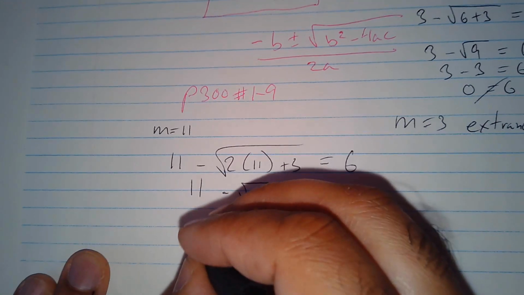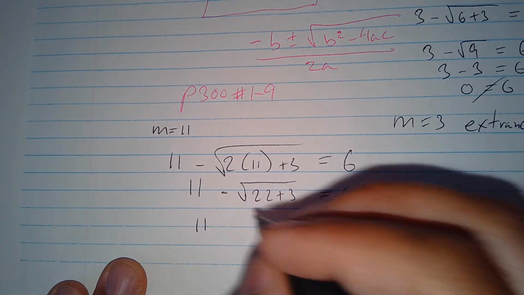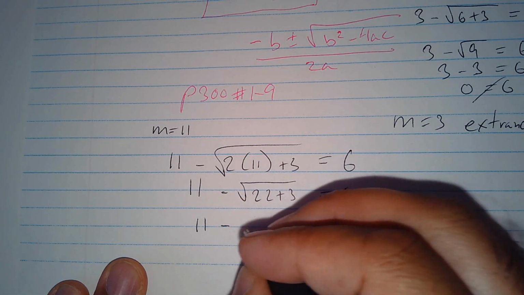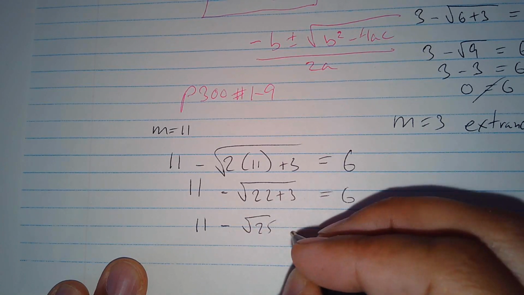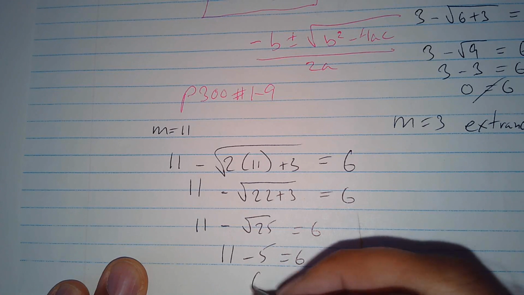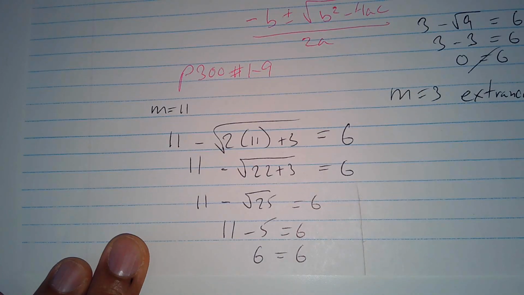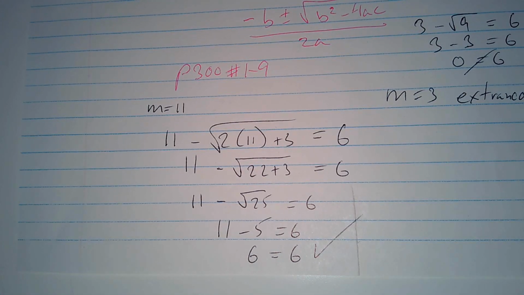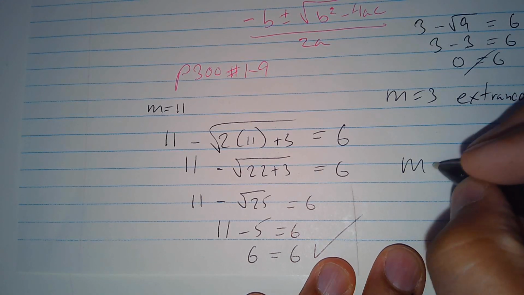So we have 11 minus the square root of 22 plus 3, equal to 6. And so this is going to be 11 minus the square root of 25 equal to 6. So 11 minus 5 equal to 6. So 6 equal to 6. So that one is going to check out. So your only solution to this question here is m equals 11.